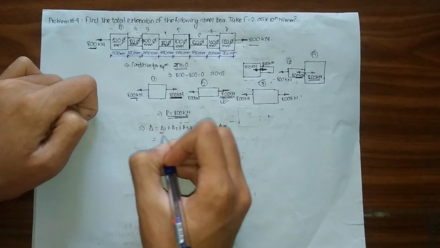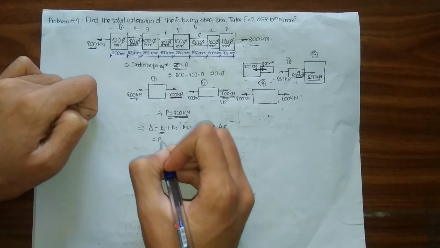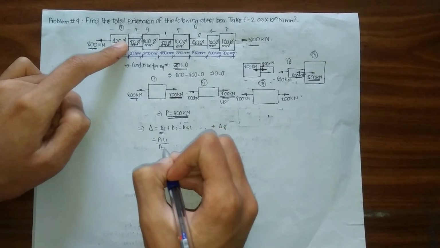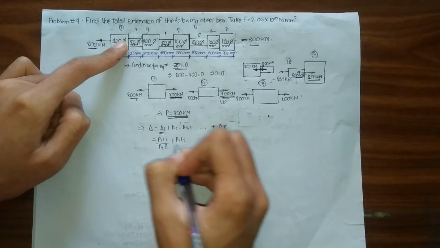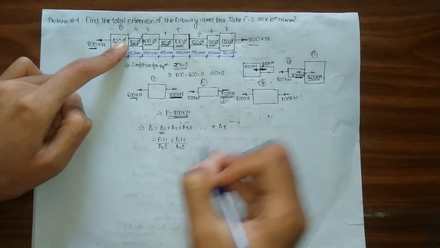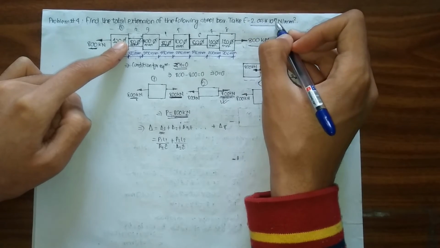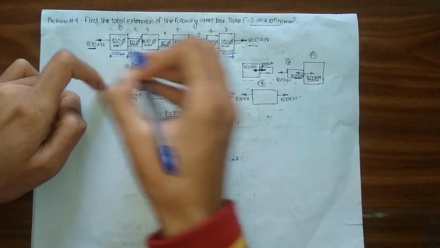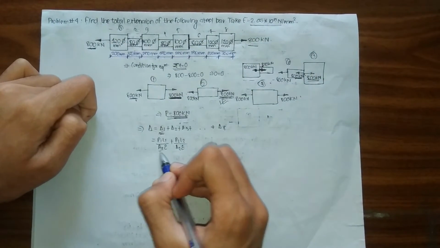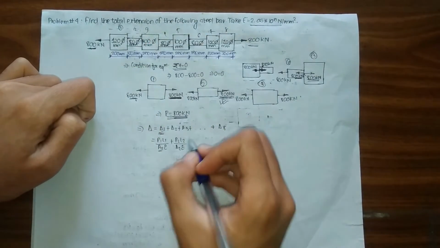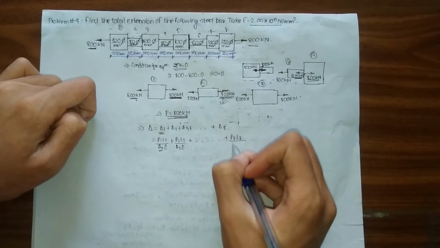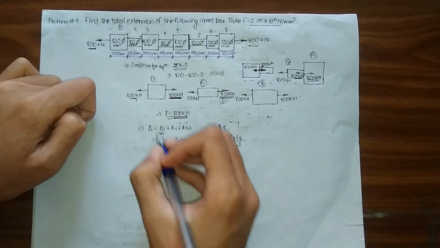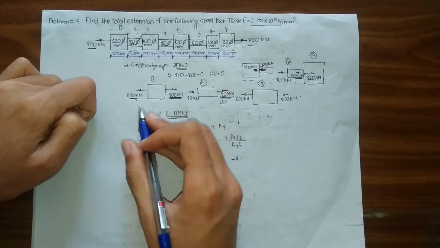So what we have for delta 1 is P1 L1 by A1 E, plus P2 L2 divided by A2 E. They have the same Young's modulus of elasticity, 2.05 into 10 to the power 5 Newton per mm square, but they have different areas, as they have different diameters, plus dot dot dot, plus P8 L8 divided by A8 E.